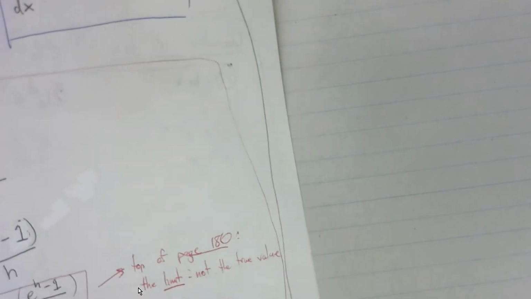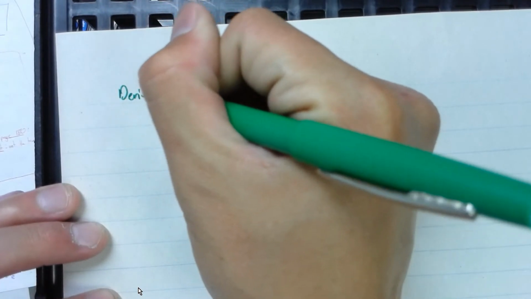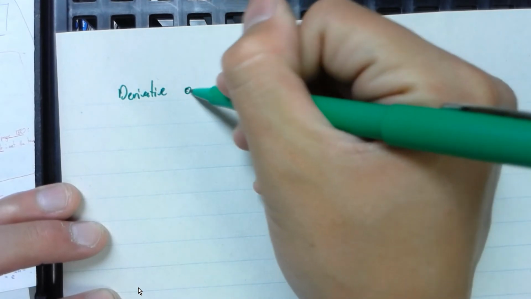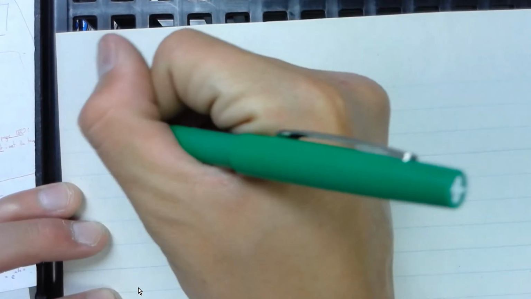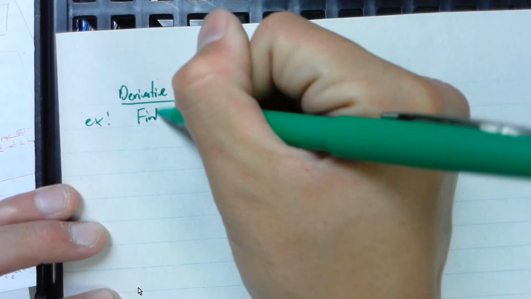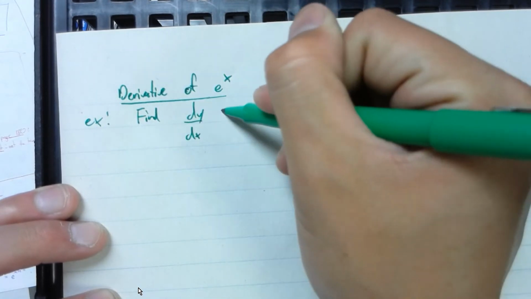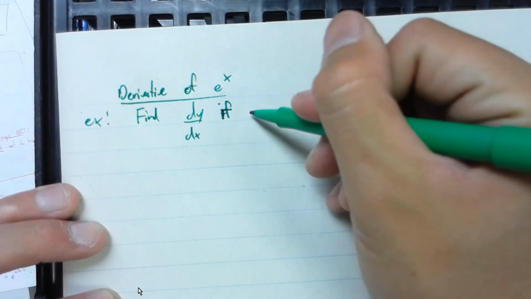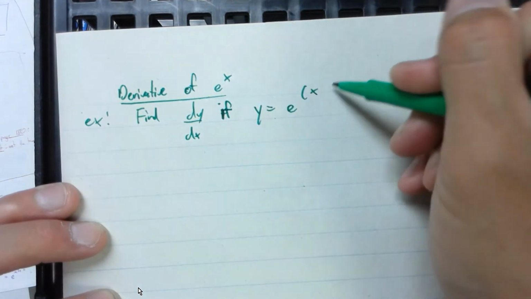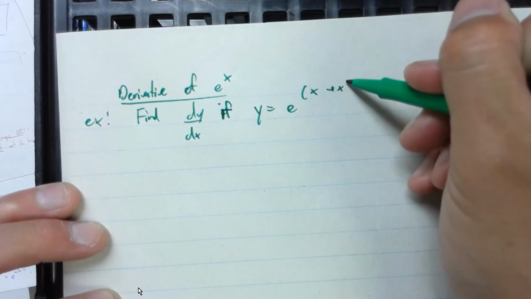So we've got 4 different problems that we got to talk about. Let's do the derivative of e to the x power, and the example would be: find dy/dx if y was equal to e to the (x plus x squared) in parentheses.